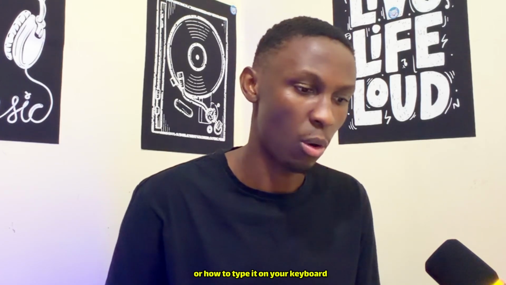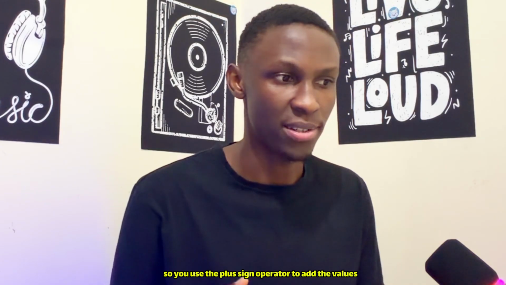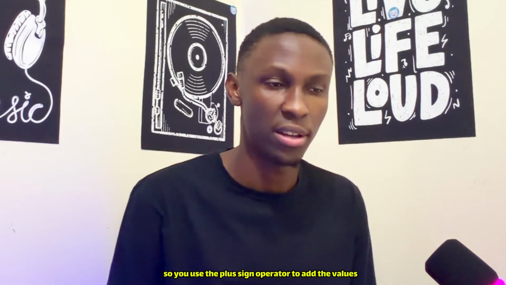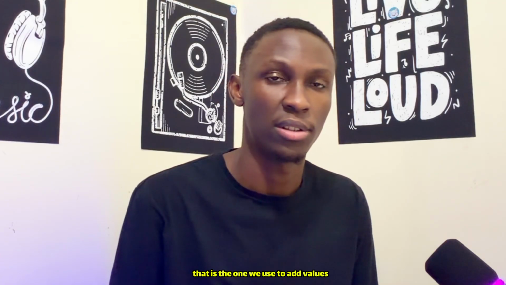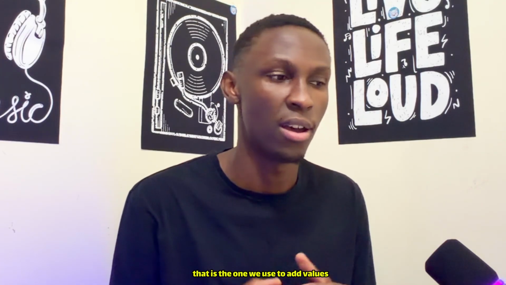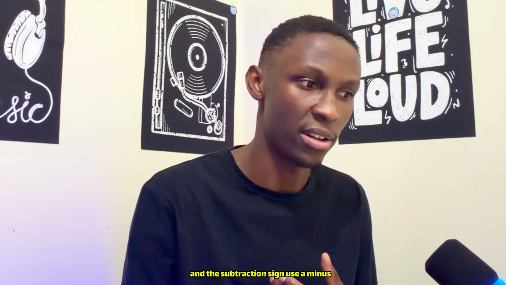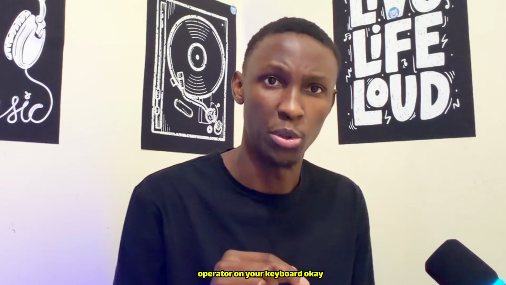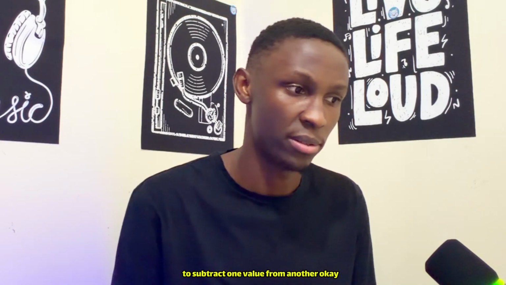Now, how to write addition or how to type it on your keyboard. You use the plus sign operator to add values. The plus sign on your keyboard is the one we use to add values. And for subtraction, you use the minus operator on your keyboard to subtract one value from another.